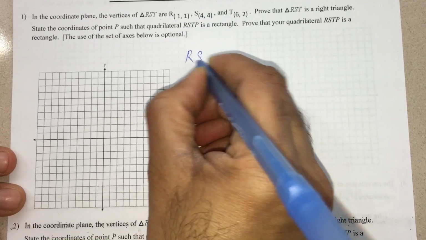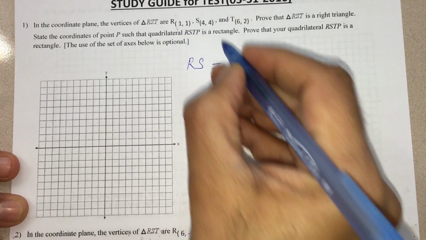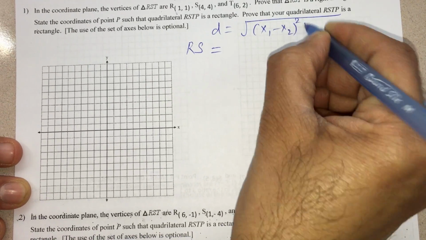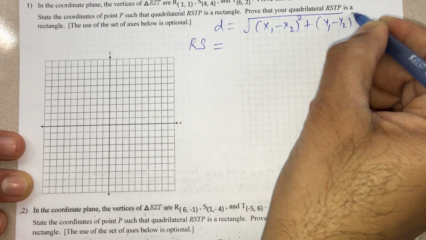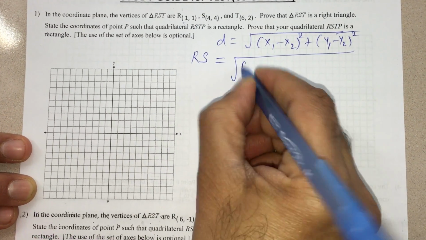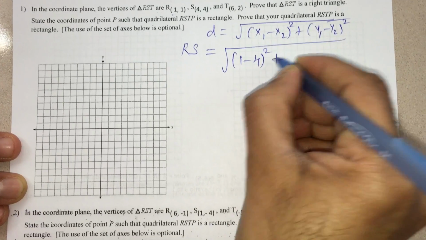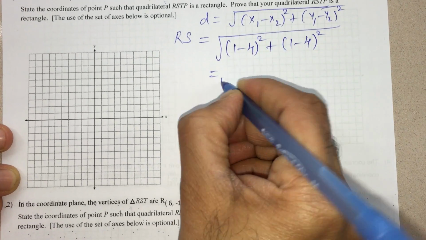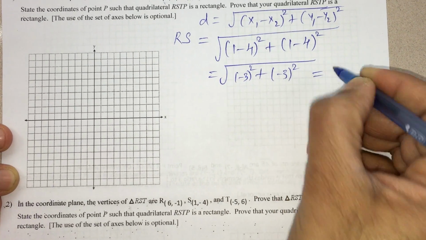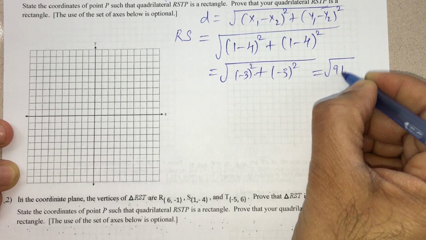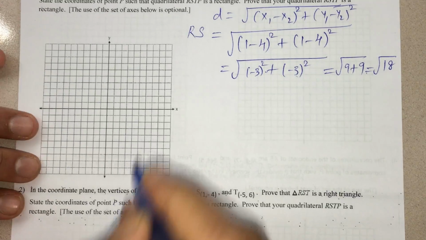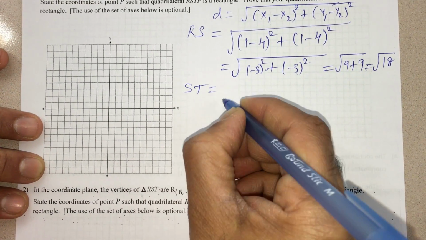First I calculate RS, the distance between R and S. What is the distance formula? Root of (x1 take away x2) whole square plus (y1 minus y2) whole square. So I am applying that formula. 1 take away 4 whole square plus again 1 minus 4 whole square. That is negative 3 whole square, again negative 3 square. Negative 3 times negative 3 is positive 9, and again positive 9, which gives me root of 18.